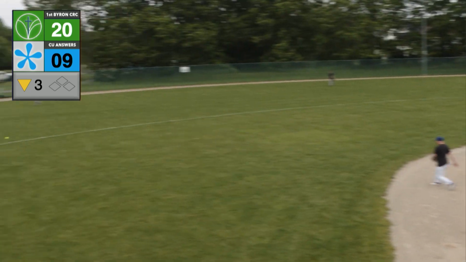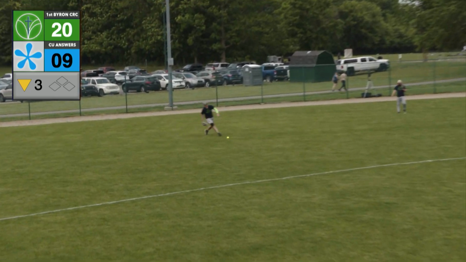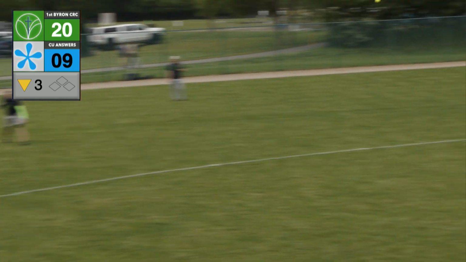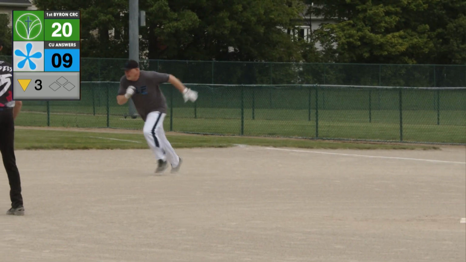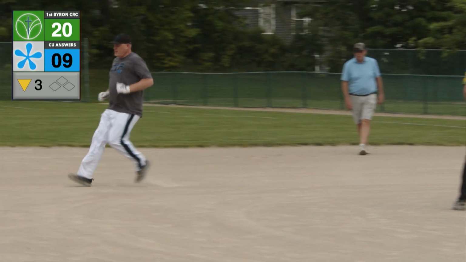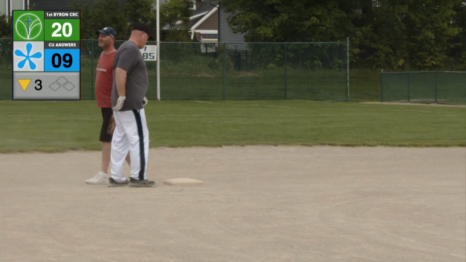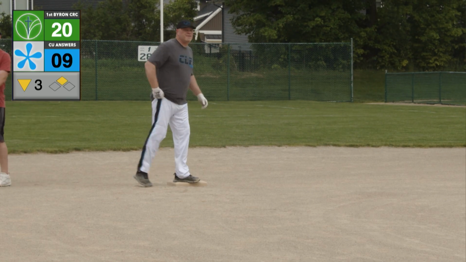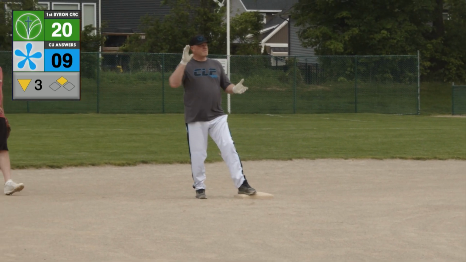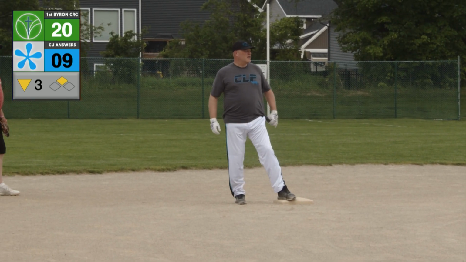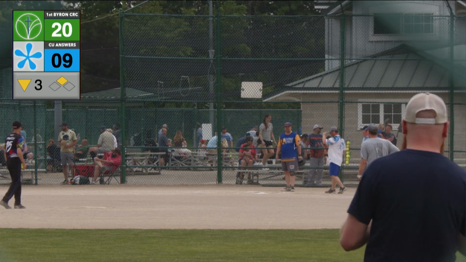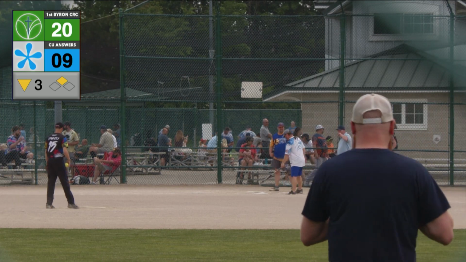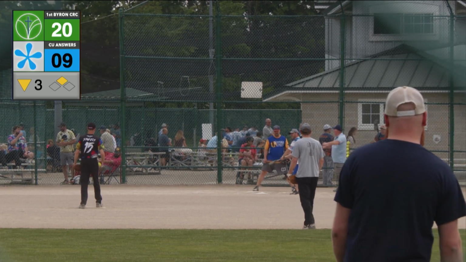1-1 pitch, swung on, ripped. Line drive ground ball into left field. And the throw in will go wide, which will allow the batter to make it to second. It's heads up base running there from CU Answers. Puts a runner in scoring position with 1 out.